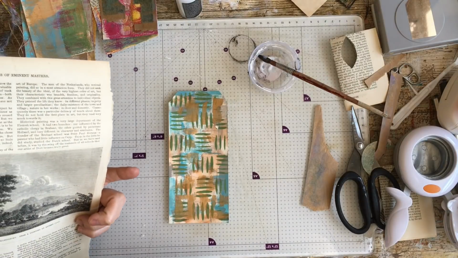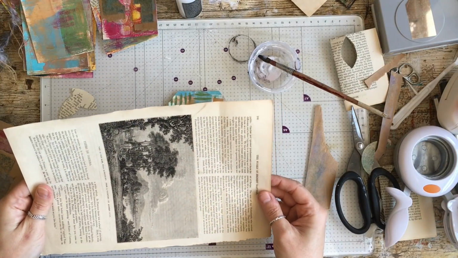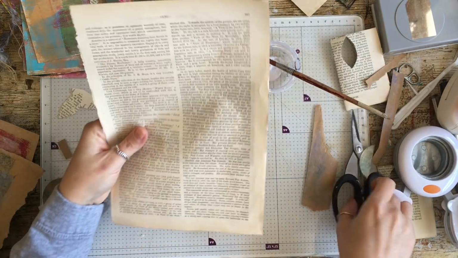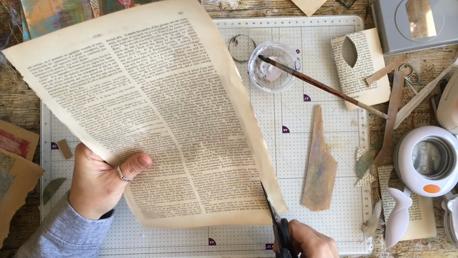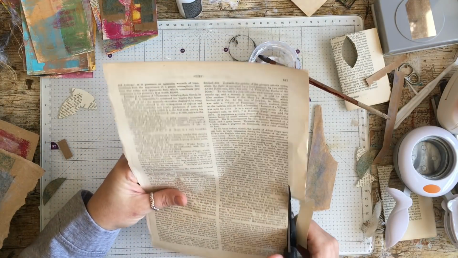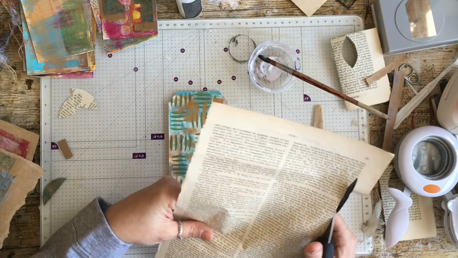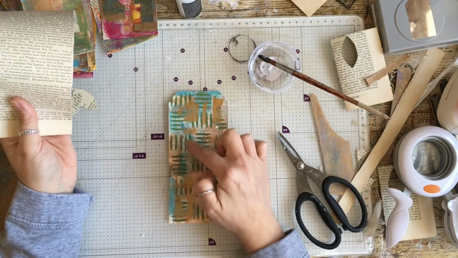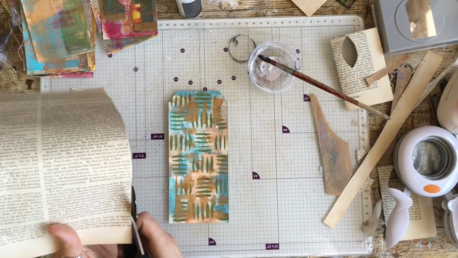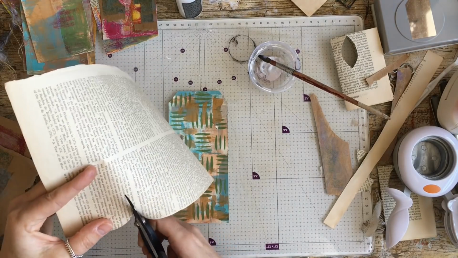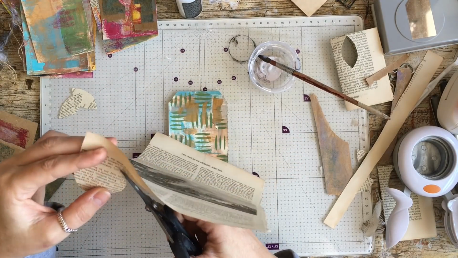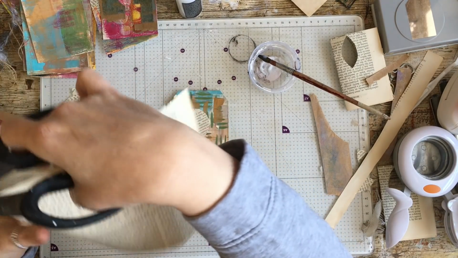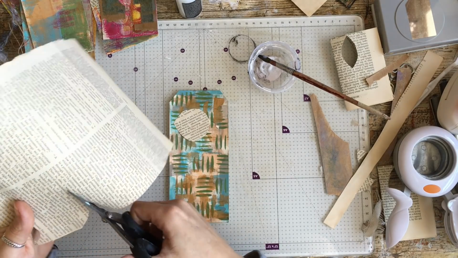Got a bigger book page here, and then I'm just trying to decide which way I want the text to go. I think I want the text to go this way, and this time I'm going to be a little bit more inspired by Kandinsky and his squares, because they're not in a square pattern, but they're kind of a square. So I'm going to cut out some circles, and I'm doing it freehand. I'm not using the punch, so they're going to be imperfect, which is perfect for what I want.